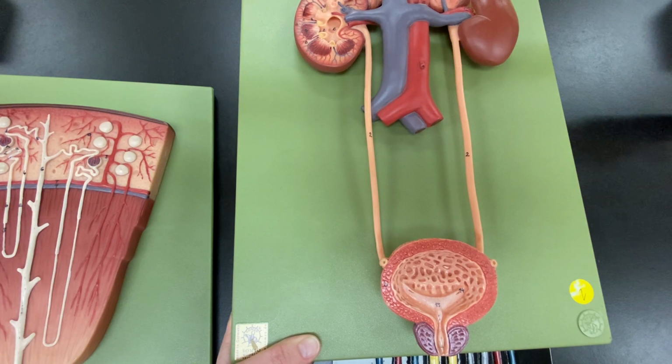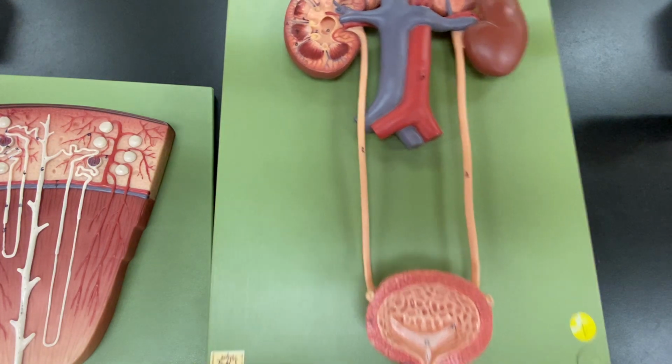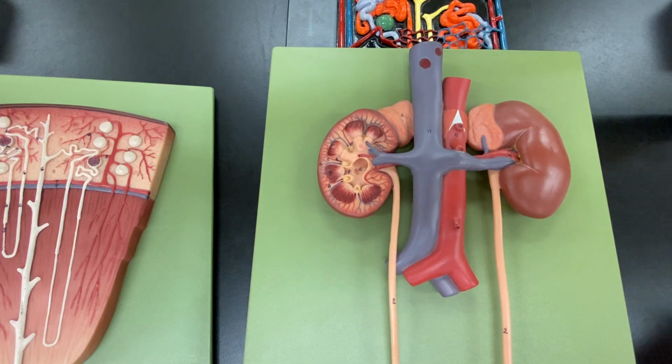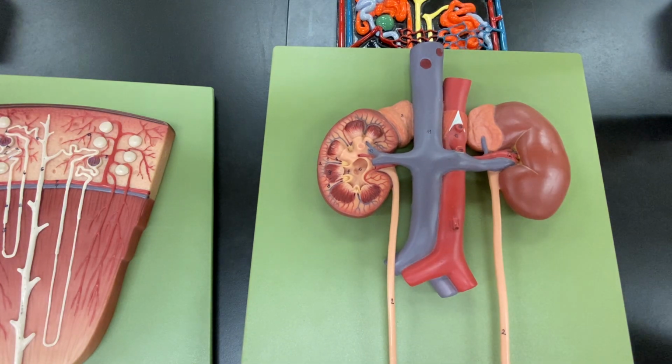All right, so that's page 30. Let me flip it so it's on the next page. Oh yeah, it's the sheep kidney dissection, which we are not going to do today. So that will end this model. That was the end of the urinary system that we are covering.